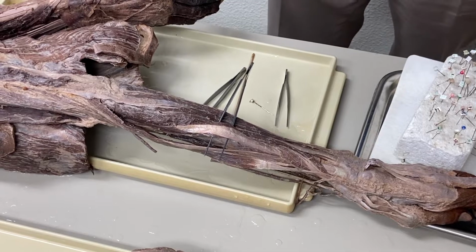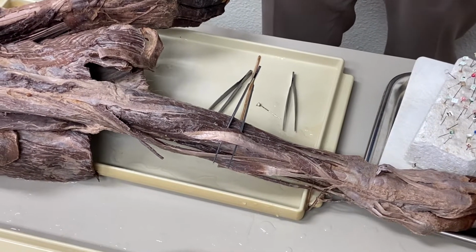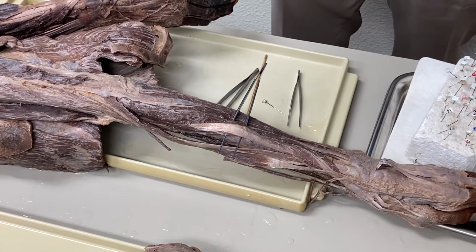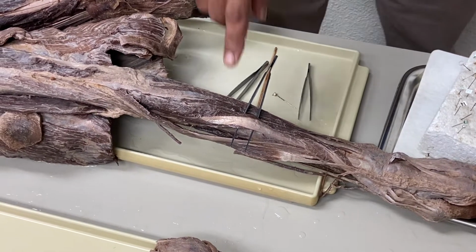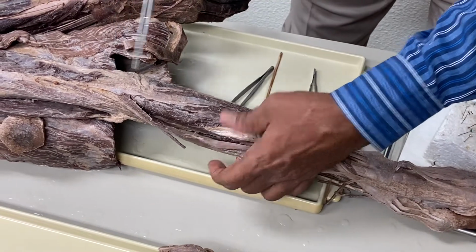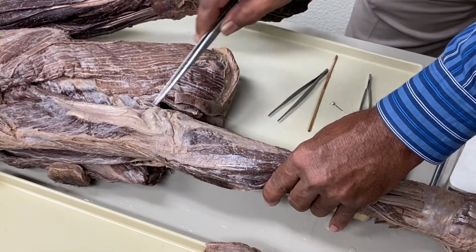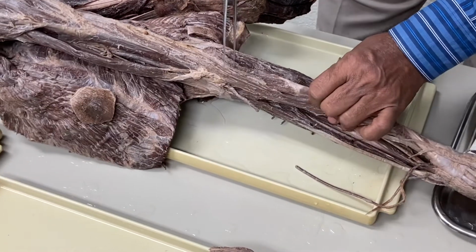If there is tearing of a few fibers of extensor carpi radialis brevis, or damage to the radial collateral ligament, it results in tennis elbow. Okay, so please remember, this is the anconeus muscle. It's a weak extensor of the elbow joint, supplied by the radial nerve.